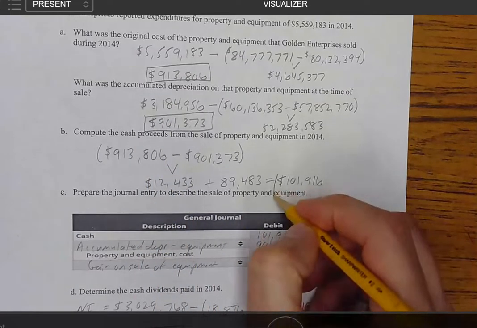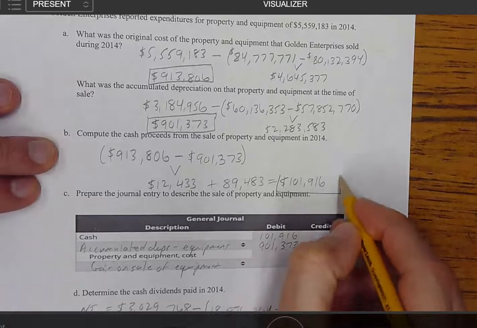By the way, before I stop, I'm going to put a little square around our answer for B.